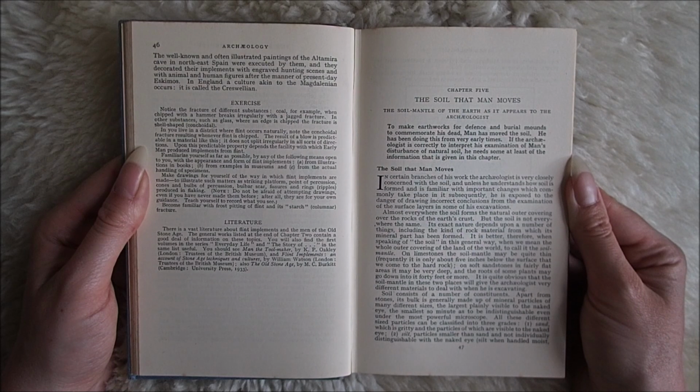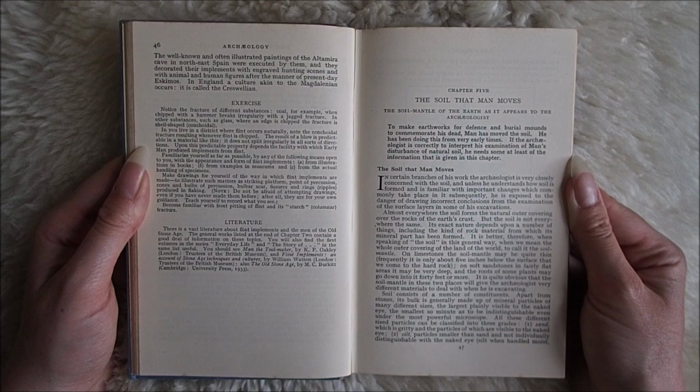Soil consists of a number of constituents. Apart from stones, its bulk is generally made up of mineral particles of many different sizes. The largest plainly visible to the naked eye, the smallest so minute as to be indistinguishable even under the most powerful microscope. All these different sized particles can be classified into 3 grades.